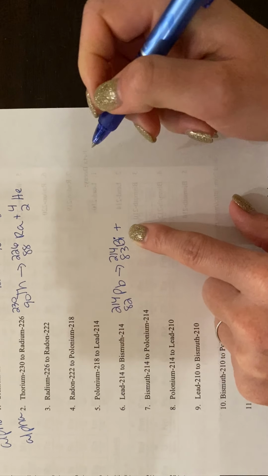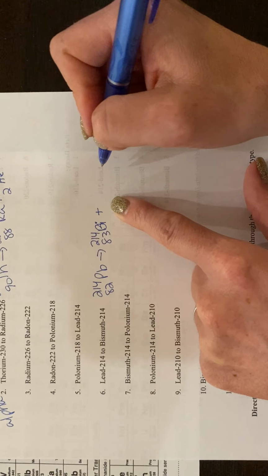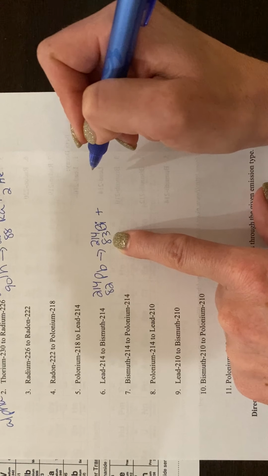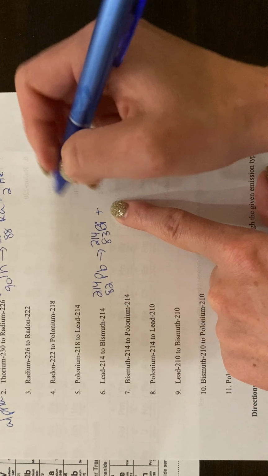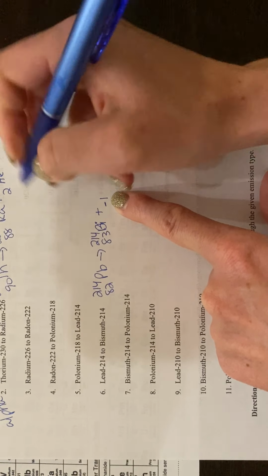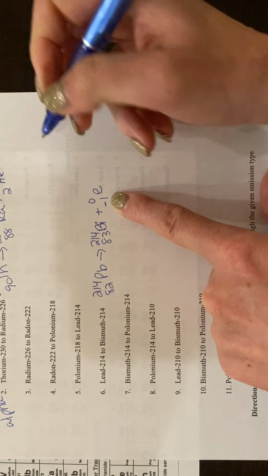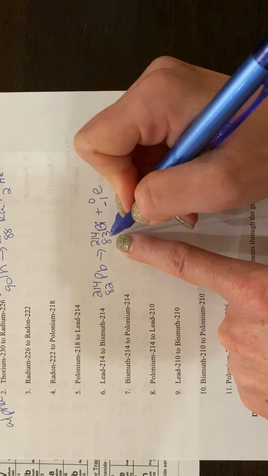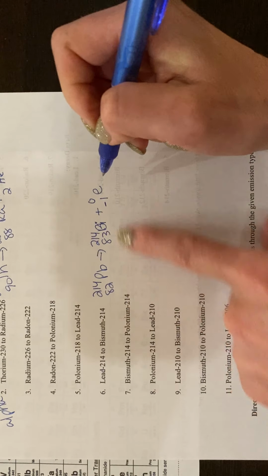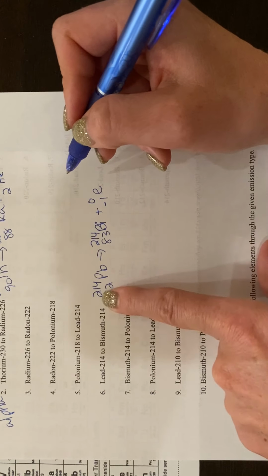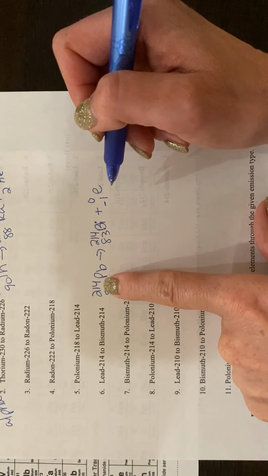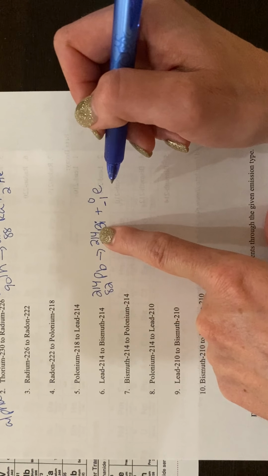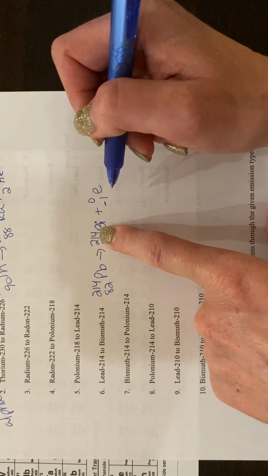Then we need to decide if an alpha particle or beta particle is going to have this balanced. I know that 2 plus 83 does not give me 82, so I'm going to try my beta. So -1 and a mass of 0 is my beta particle. So -1 plus 83 gives me 82, and then I don't have a change in my mass, so my mass stays the same. This might be an easier way for you to decide if it is an alpha particle or beta particle, because if your mass doesn't change, you have a beta decay.